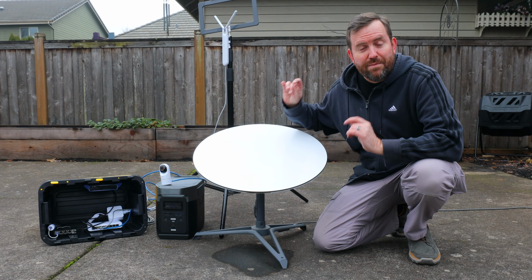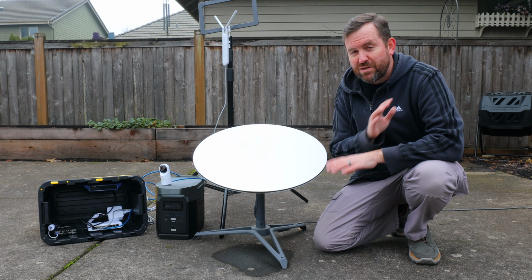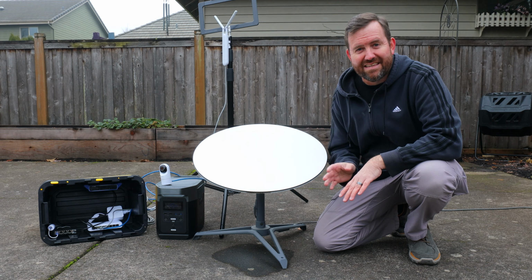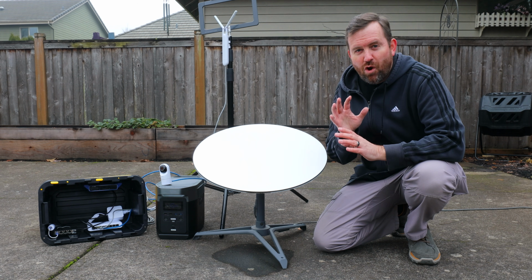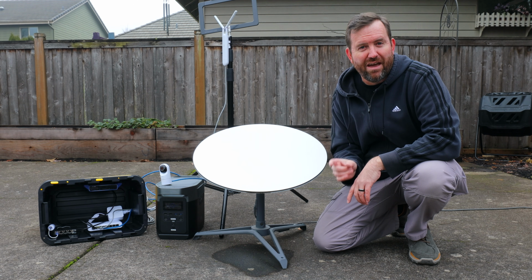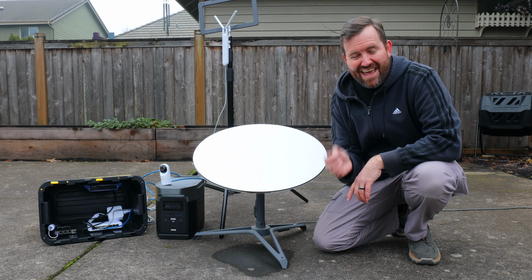Last summer, I went to a music festival, and at this music festival, there was no connectivity whatsoever. For 3 days, we were completely disconnected. No cellular service, no wireless connectivity whatsoever. There was one booth that was selling internet for $20 for 10 minutes.